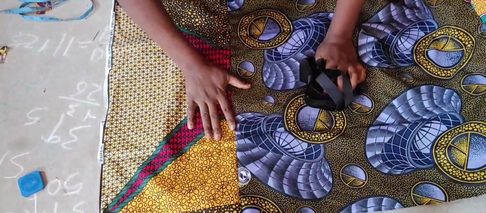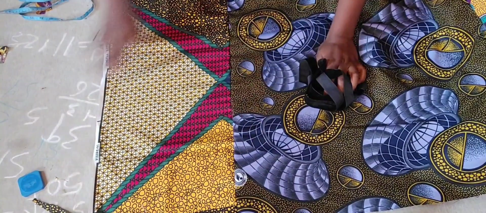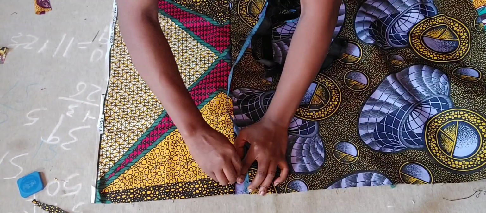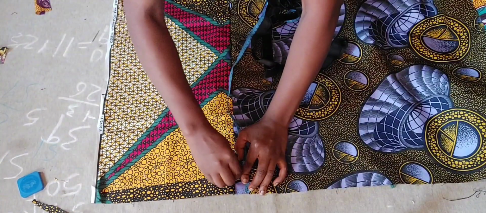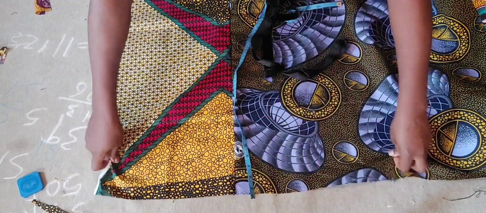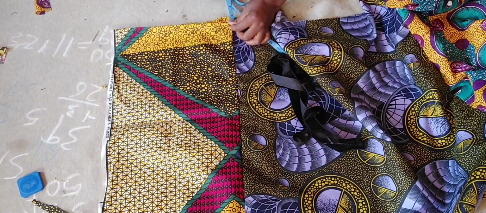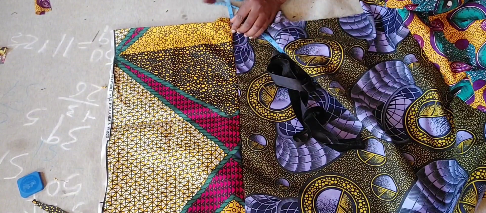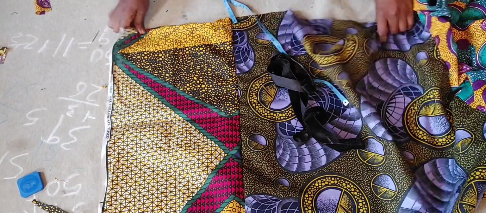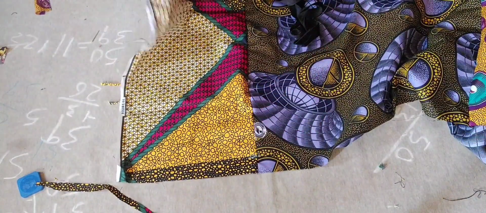So for the bias, see how we insert the bias here. So I'll be marking 1.5 inches this way. I will mark 1.5 inches this side. Then on the other side, I will also mark 1.5 inches. I will use 1 inch to stitch the sides, to join the sides. Then the half an inch will be the gap between the front and back piece.